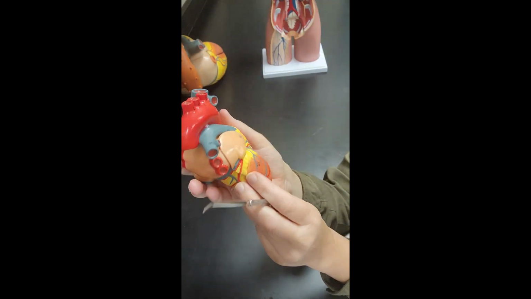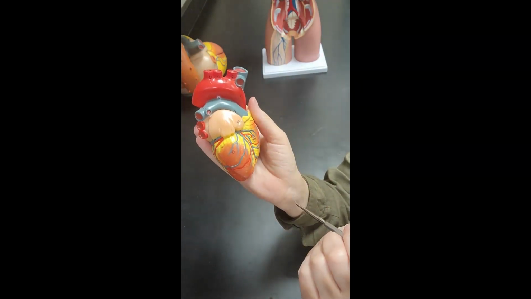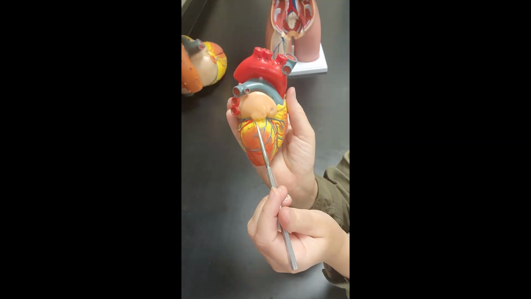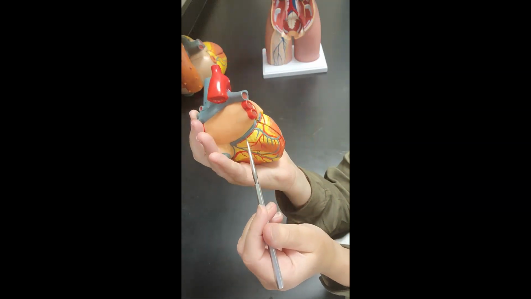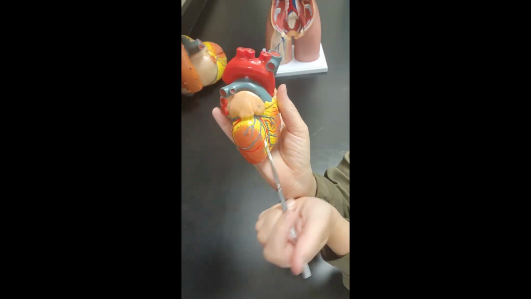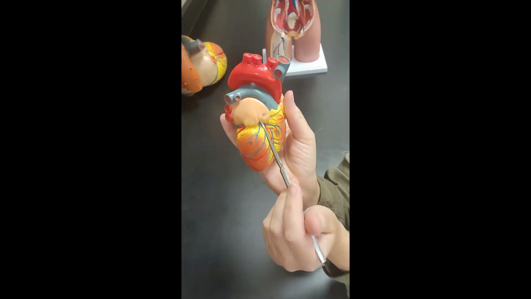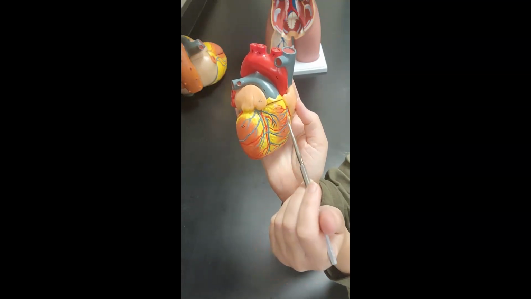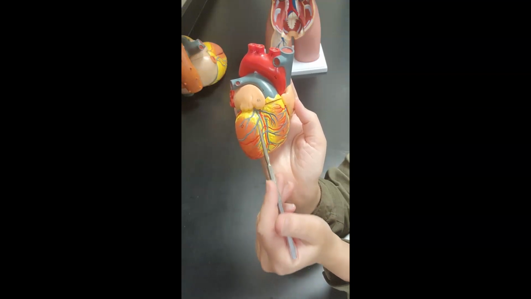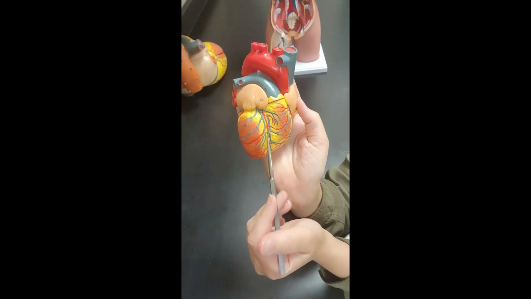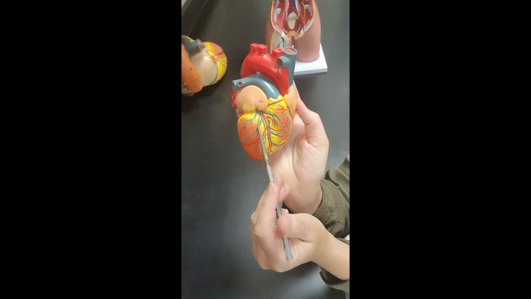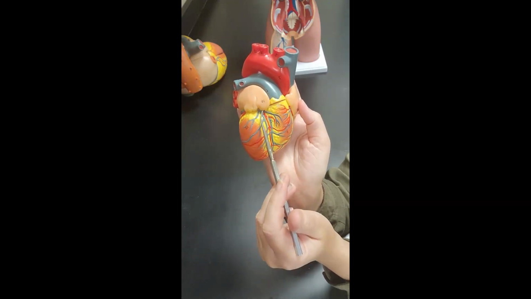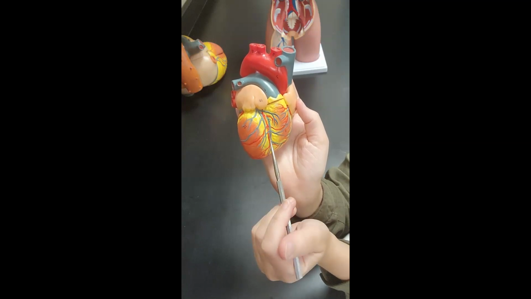On the other side, the left coronary artery is going to split into two branches. The circumflex is going to curve along here, again between the atria and the ventricles, and the anterior interventricular artery is going to come down between the ventricles, so interventricular, between the ventricles. It's found in this sulcus, this indentation here, which is called the interventricular sulcus. So it's the anterior, meaning front side, interventricular artery found in this interventricular sulcus.